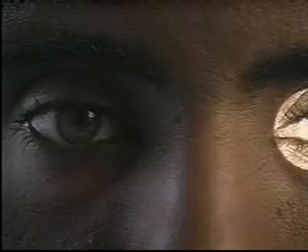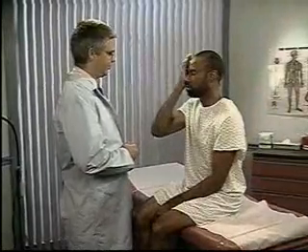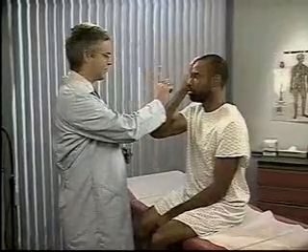Test the pupillary reaction to light by shining a light on each pupil in turn. Observe for the direct reaction and the consensual reaction. If the light reaction is abnormal or ambiguous, test the patient's near reaction.